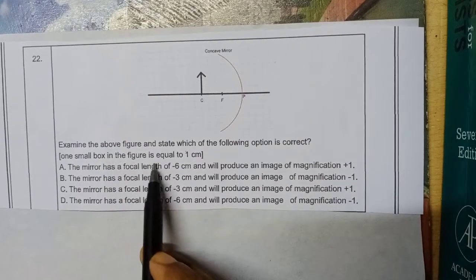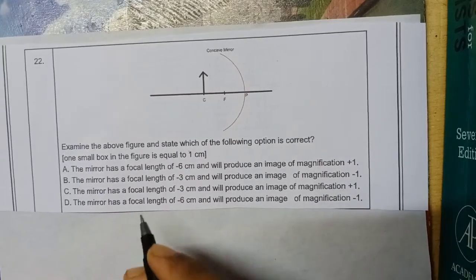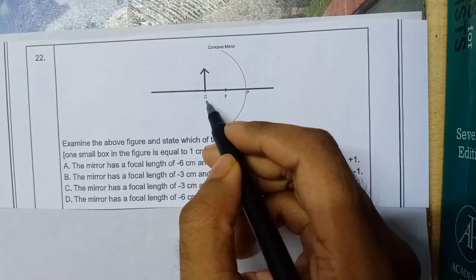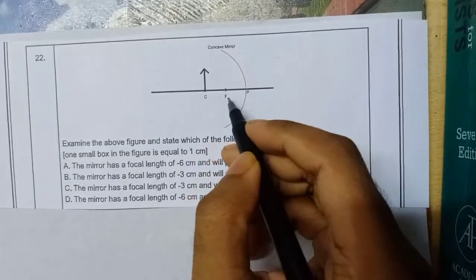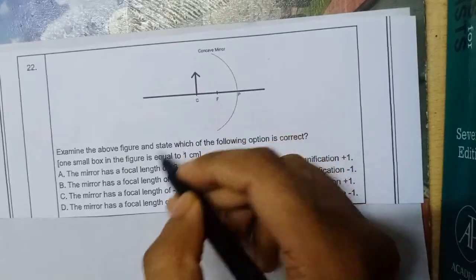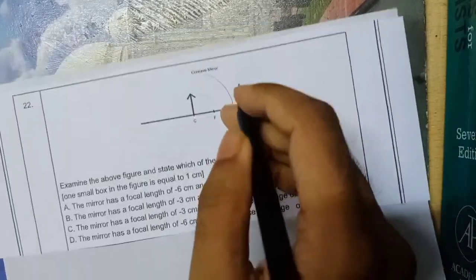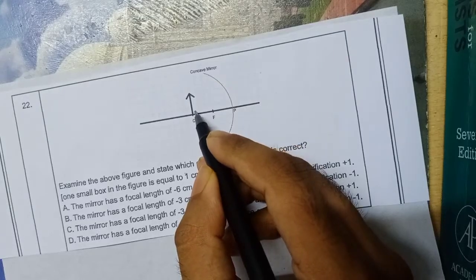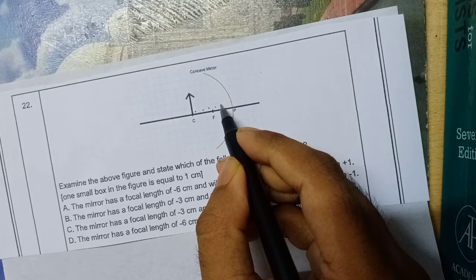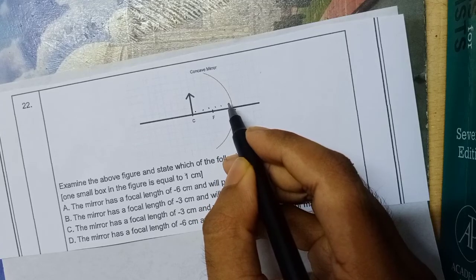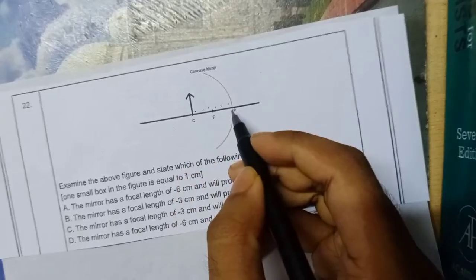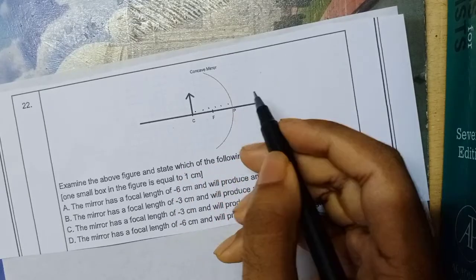One small box in the figure is equal to 1 centimeter. So here it is the object, it is kept at the center of curvature, it is C, and F is focus, and it's P. So here one small box is equal to 1 centimeter. One, two, three, four, five, six small boxes. So 6 small boxes are there.